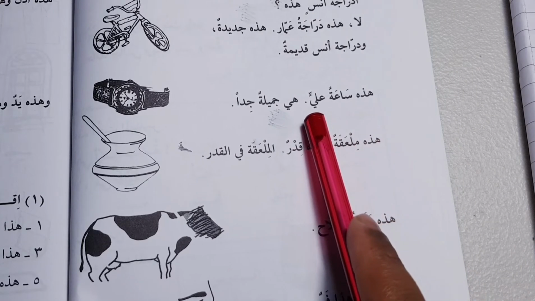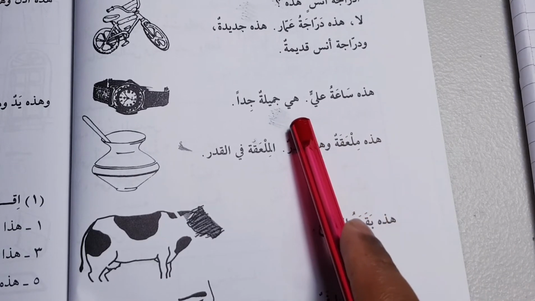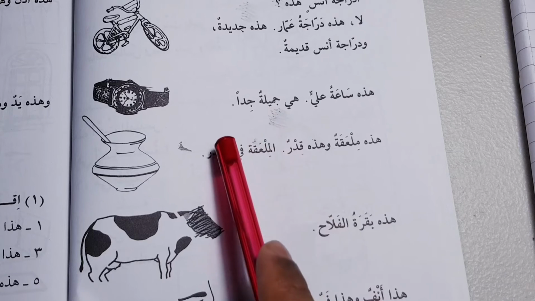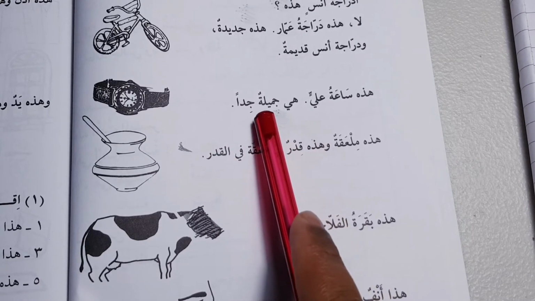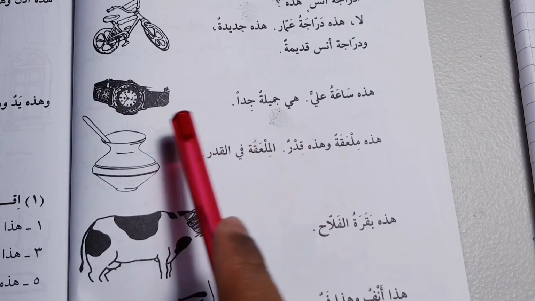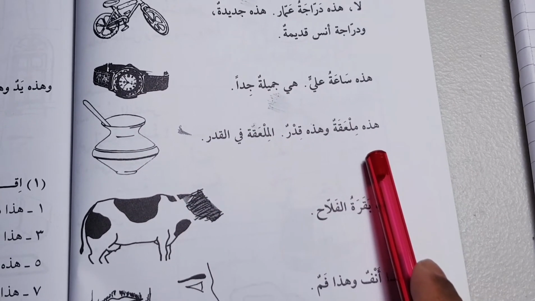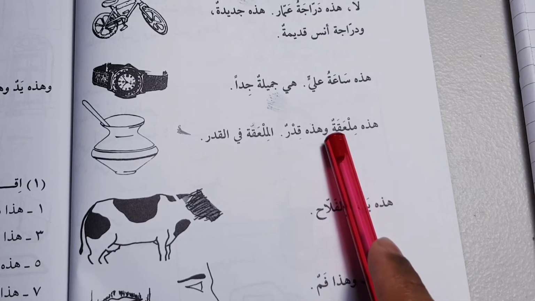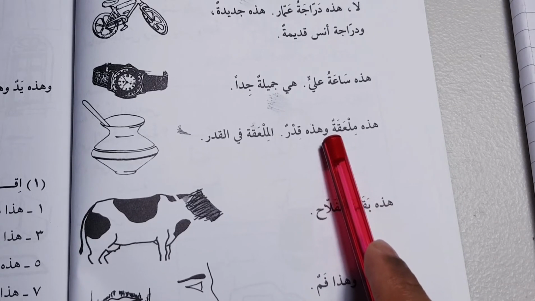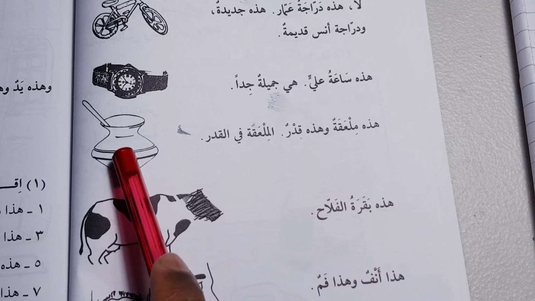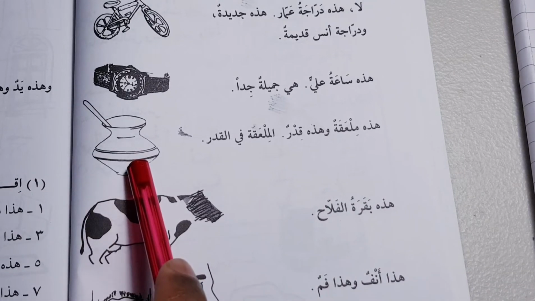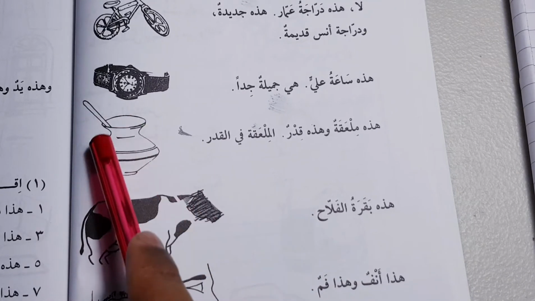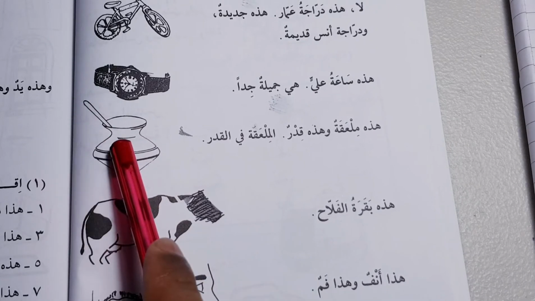هذه ساعة علي, this is Ali's watch. هي جميلة جدا, it is very beautiful, the watch. هذه ملعقة وهذه قدر, this is a spoon, and this is a pot. الملعقة في القدر, the spoon is in the pot. قدر is a pot. ملعقة is a spoon.